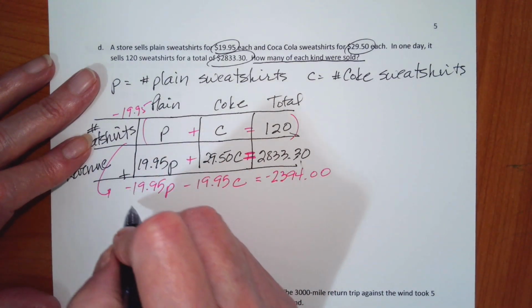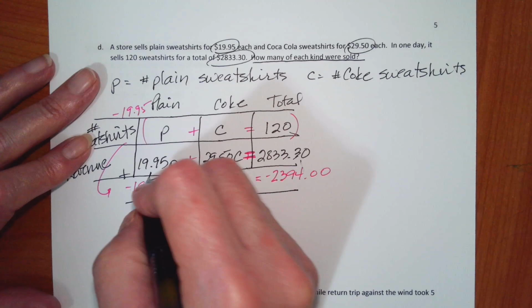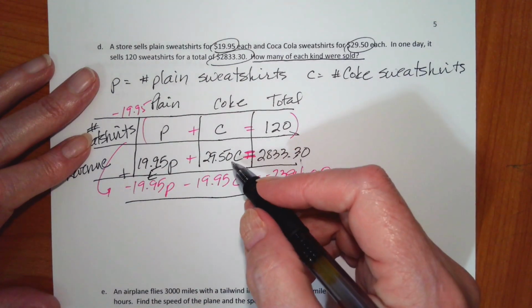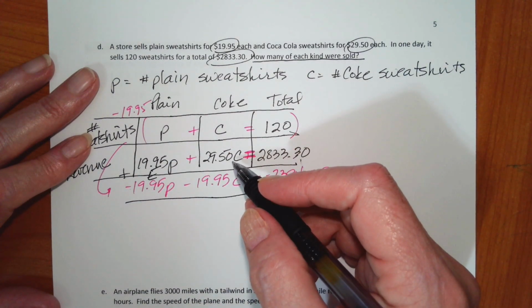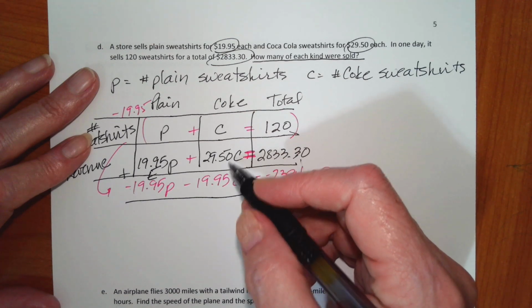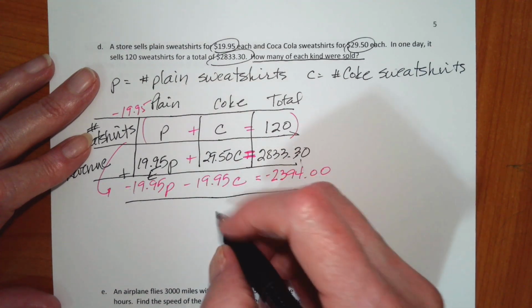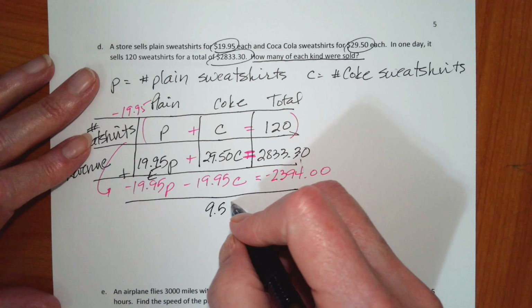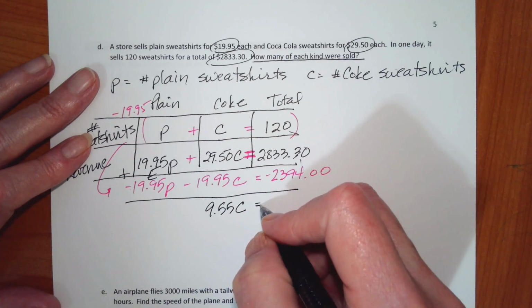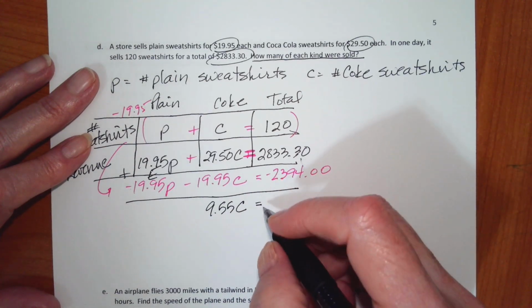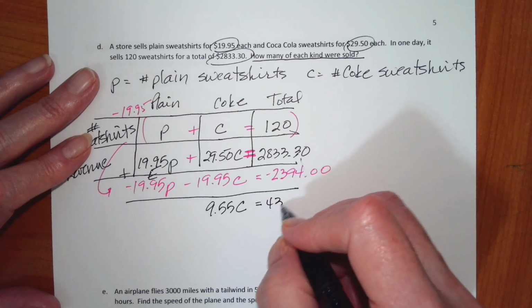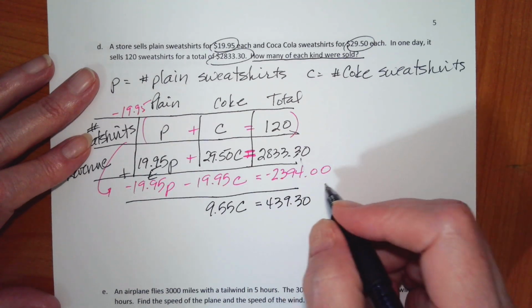Okay, so when I add these two together, this is eliminated. 29.50 minus 19.95 is 9.55C. And when I add these together, that gives me 439.30.